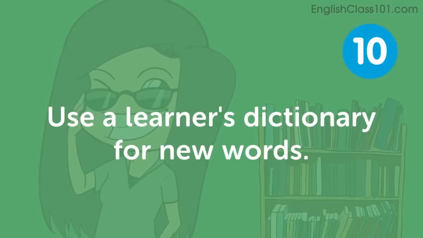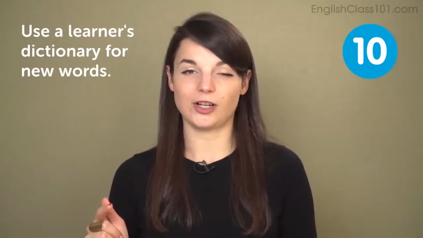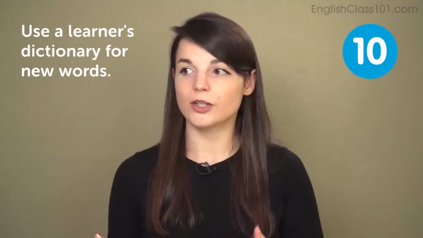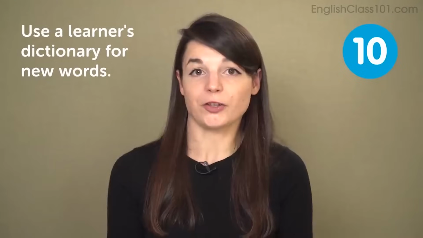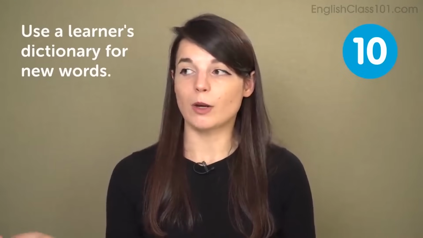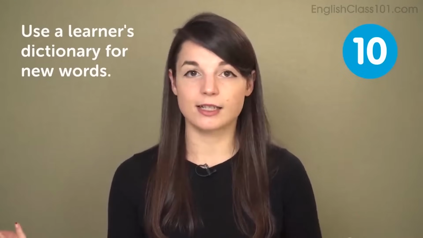Use a learner's dictionary for new words. The last tip is to use a learner's dictionary for new words. So in English, there are learner's dictionaries available in English. My personal favorite is Merriam-Webster. Merriam-Webster is a fantastic dictionary resource.